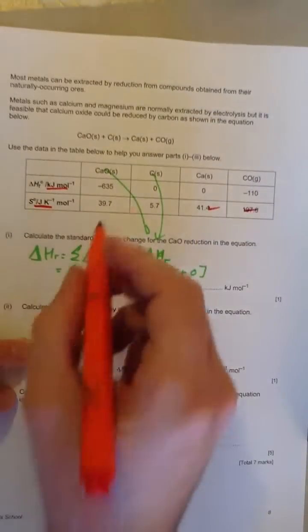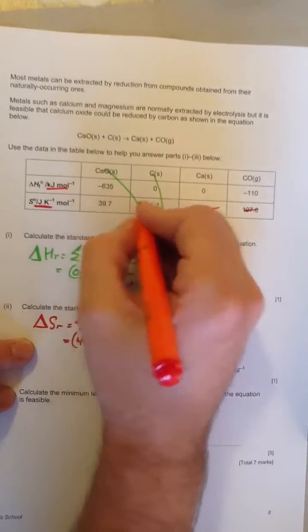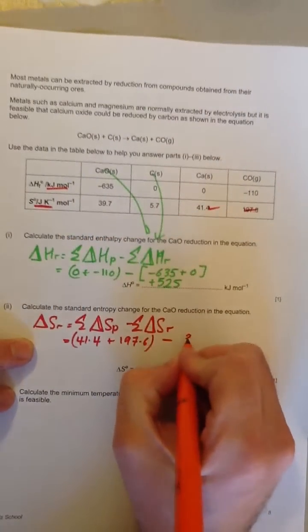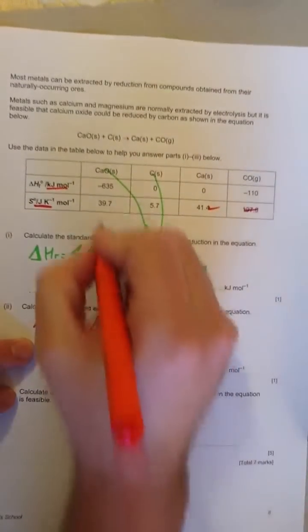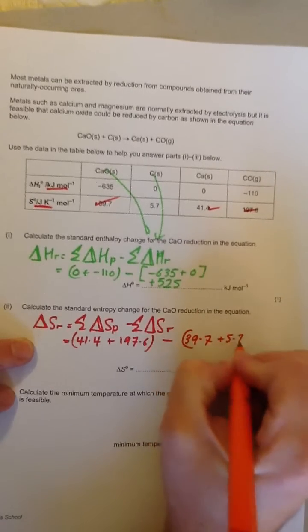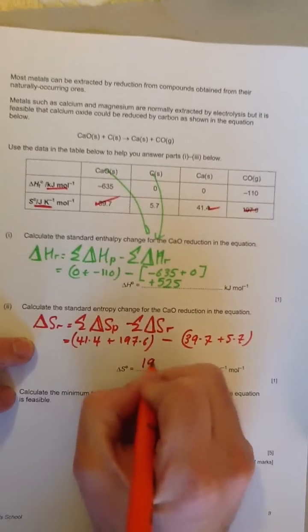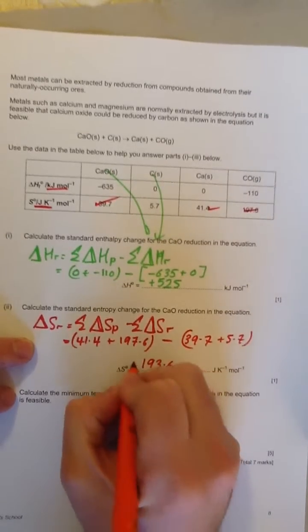Ticking them to make sure I've used them. Then the entropies of your reactants are calcium oxide minus 39.7 plus carbon, and putting that through your calculator you get 193.6, and it's positive.